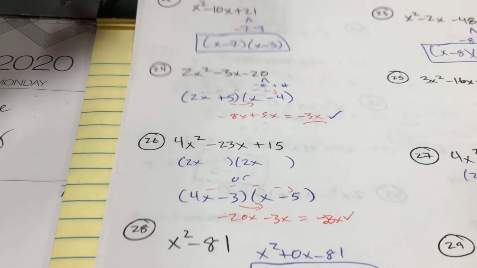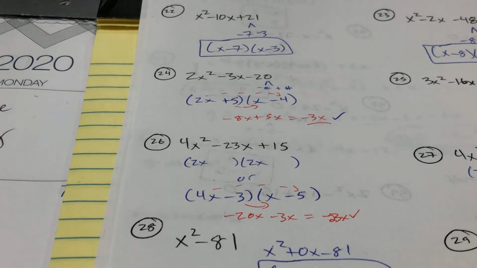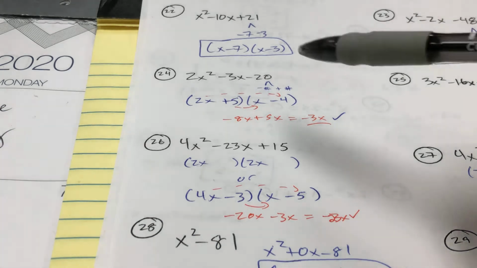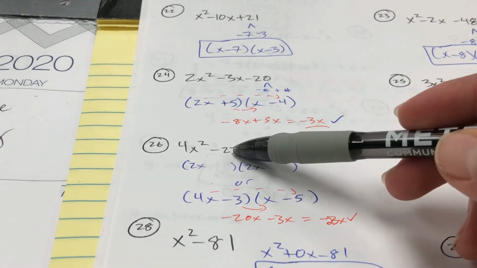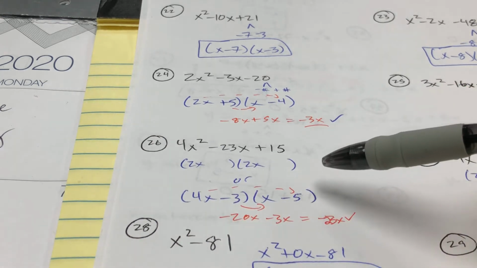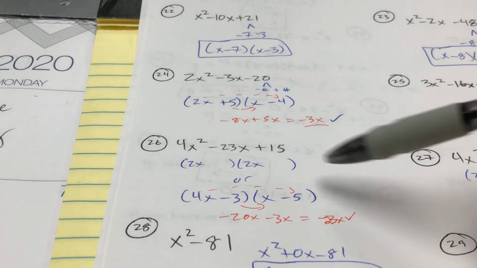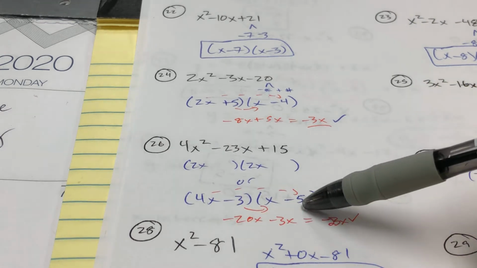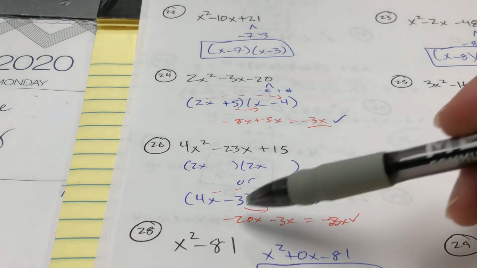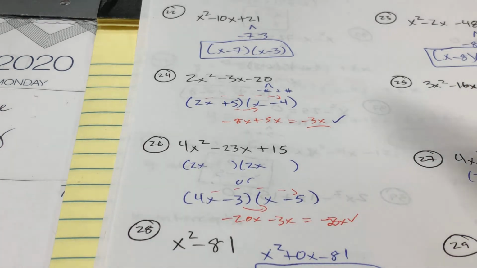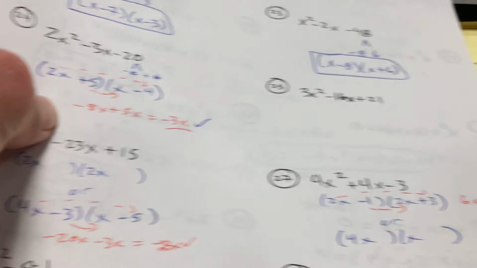Okay, 26. Now with 4x squared, there are 2 ways you can get 4x squared. You can have 2x times 2x or 4x times a single x. Okay. So also positive constants and then a negative sum, so it's going to be negative, negative. So 4x times a negative 5. Negative 3 times x. Those two put together give you negative 23x. Again, just guess and then check.